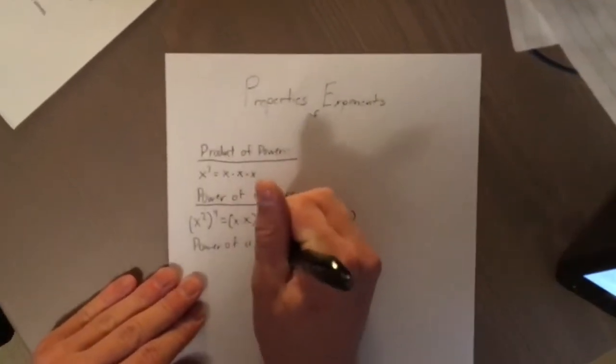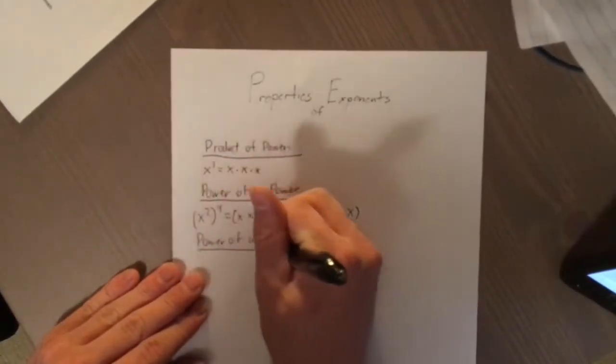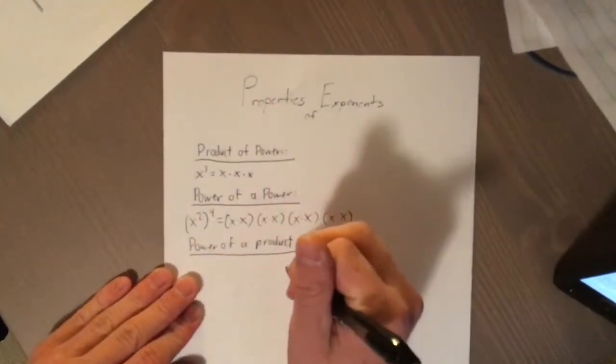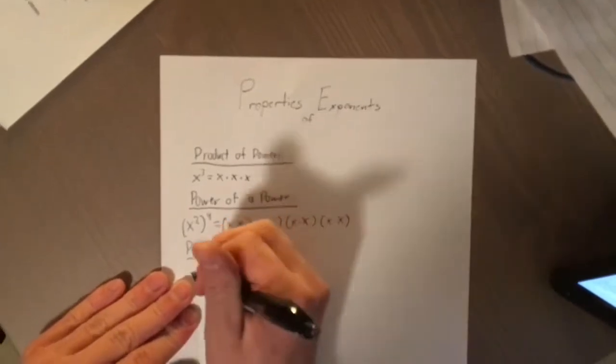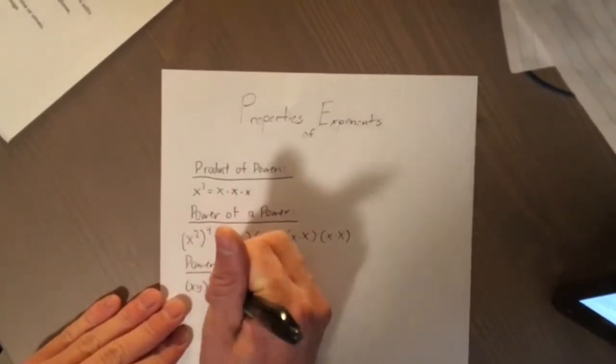Next, we have the power of a product. In most ways, we can relate this to the distributive property because it has the same concept. During this, you distribute the exponent to both bases and multiply them together as shown.